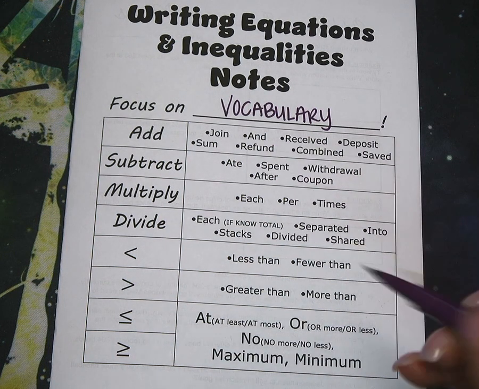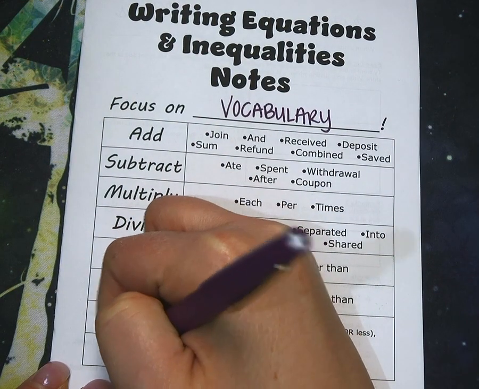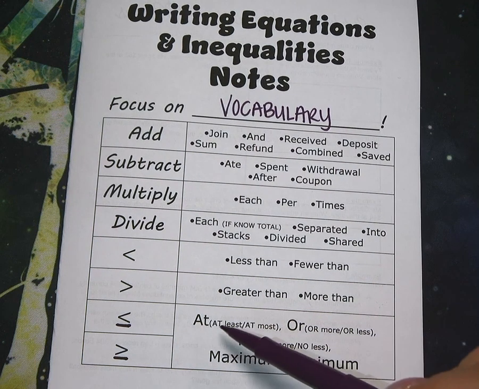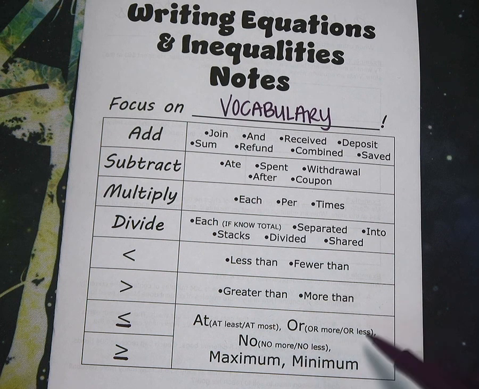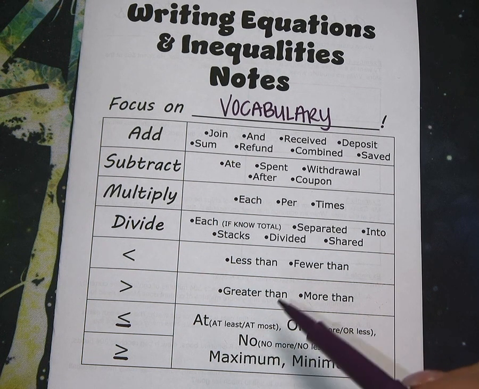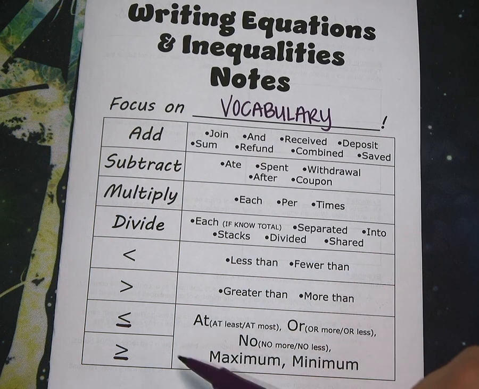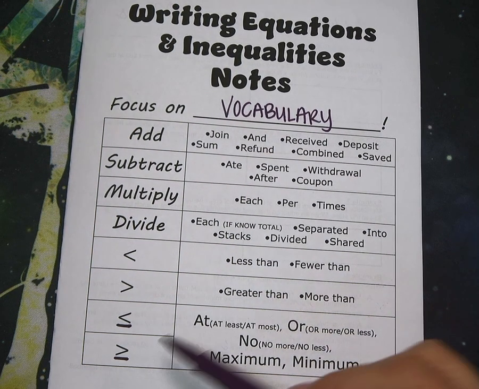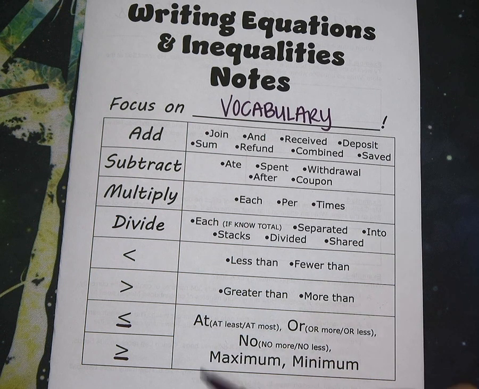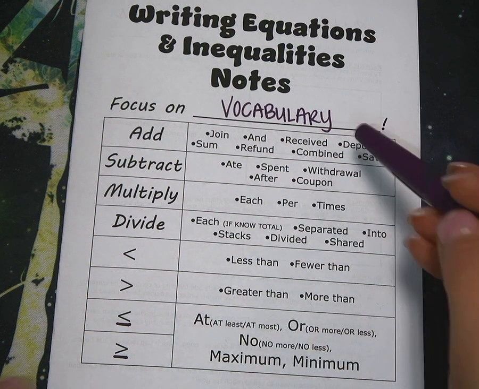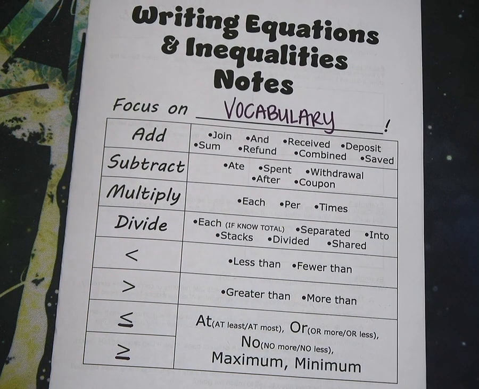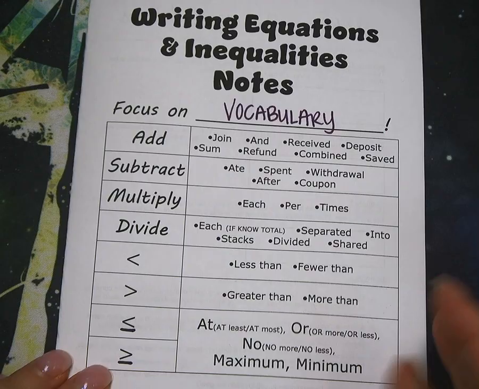These two are combined because this line right here is equal to, and you're going to have that line if you see the word at, like at least or at most. If you see the word or more, or less. If you see the word no more, or no less. If you see the word maximum or minimum. So again, these words at, or, no, maximum or minimum are going to mean that our inequality sign also has the equal sign underneath, okay? So just some things to remember, and this is going to be a good reference in the future as we work through these problems. Okay, so we're going to open our notes, and we're going to start with writing equations.